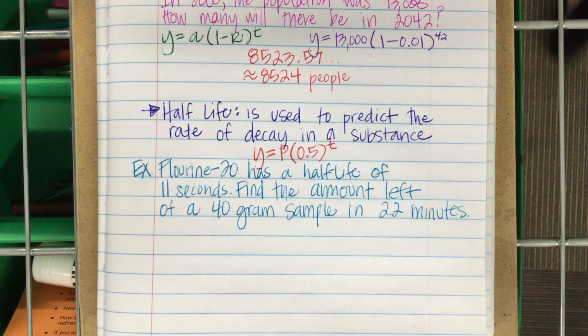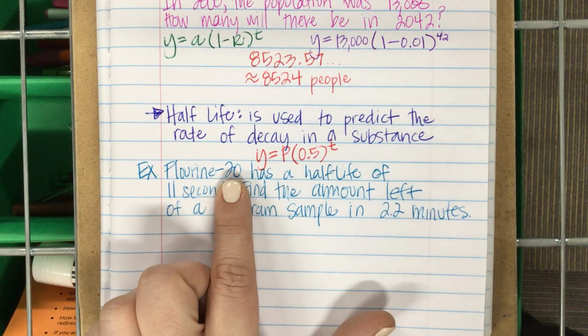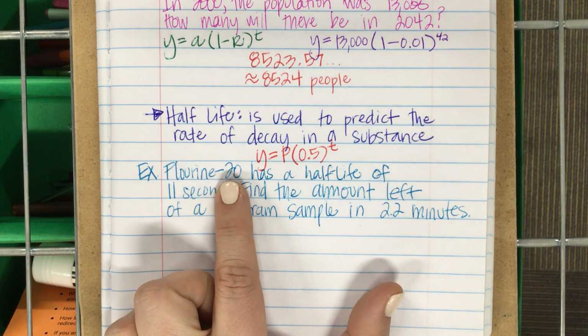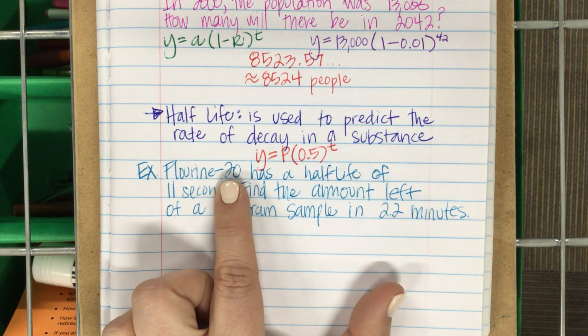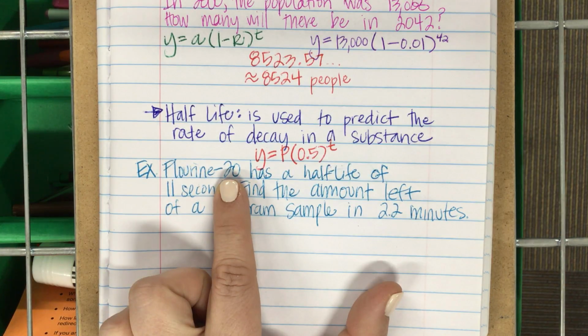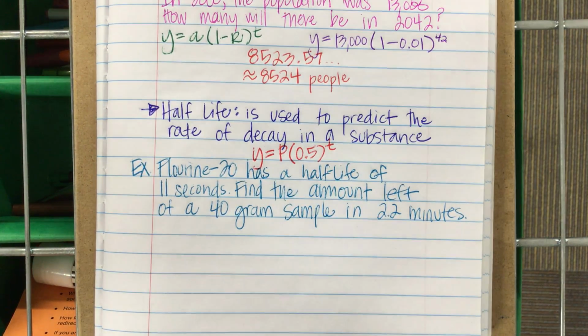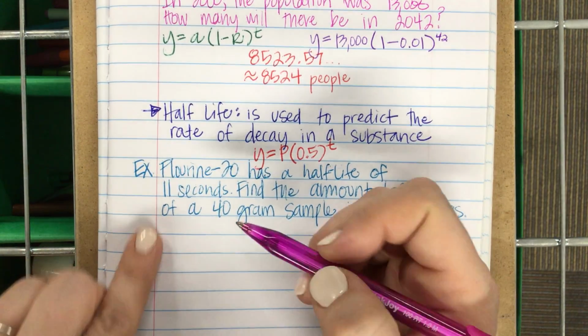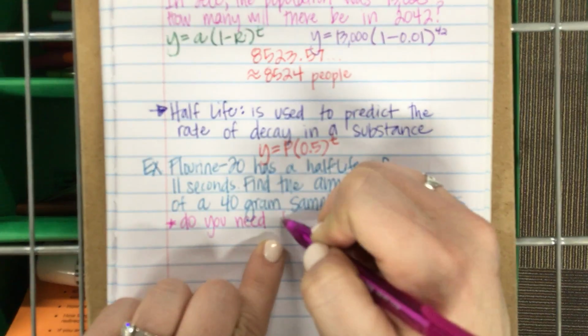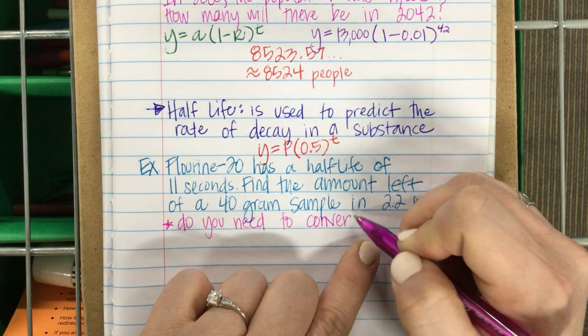The twist is lots of people are going to try to use this value of 20, just because it's a number and a bunch of words. So lots of elements have numbers in their name. Do not get confused by the name of the substance. Okay? The second part that you need to ask yourself when you do these: do you need to convert time?